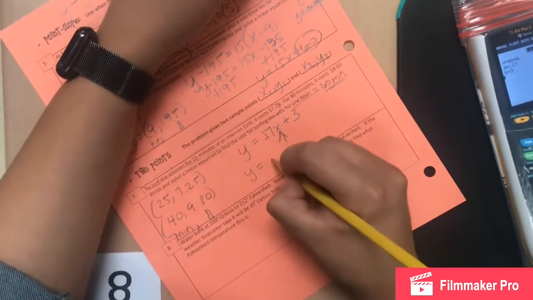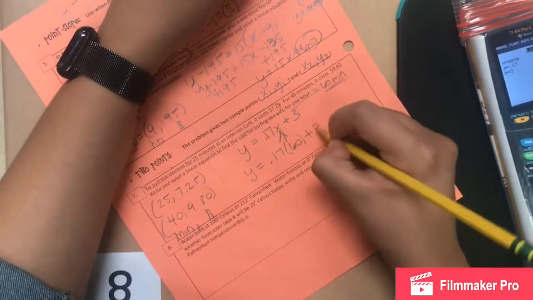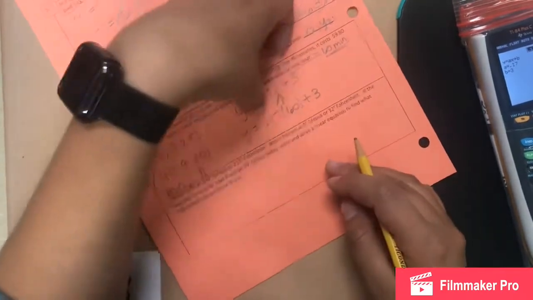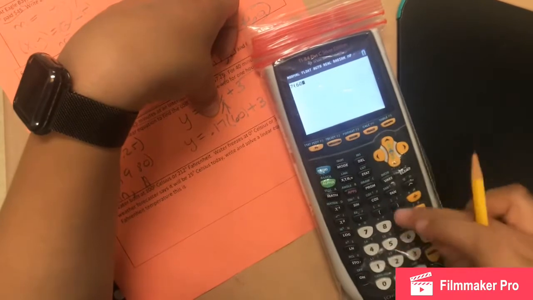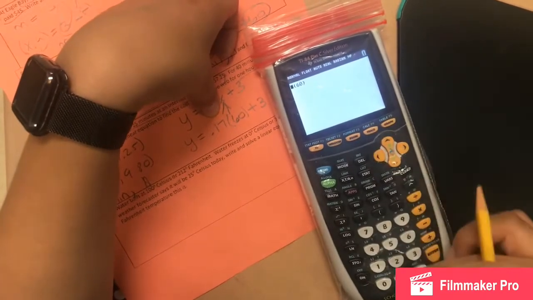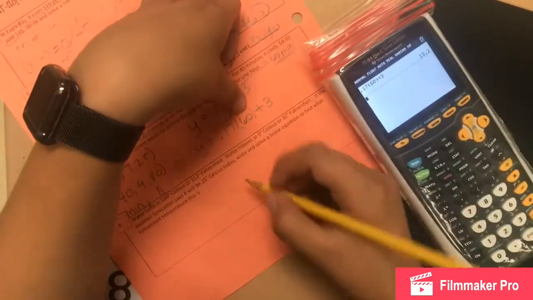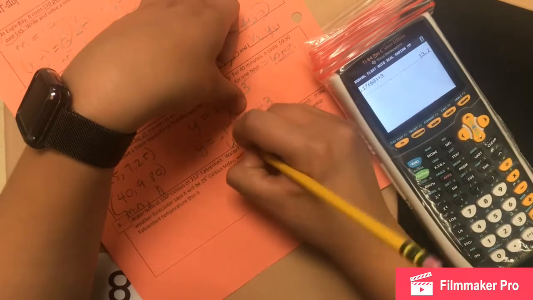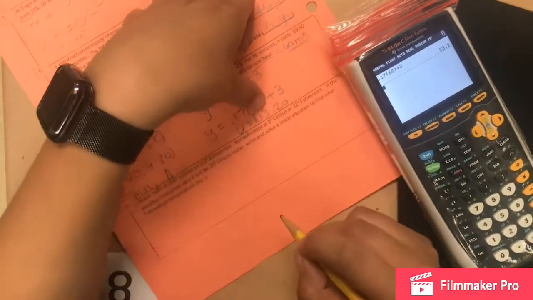So y equals 0.17, parentheses 60. We're just replacing x with 60. And since it's all on one side, we're just going to type this in. 0.17 times 60, plus 3. So my total after 60 minutes was y equals $13.20. How do I know it's dollars? Because this is y. And y over here was dollar amounts.